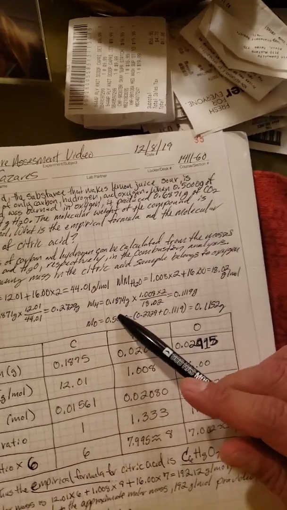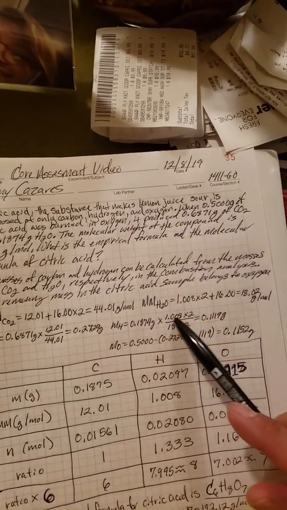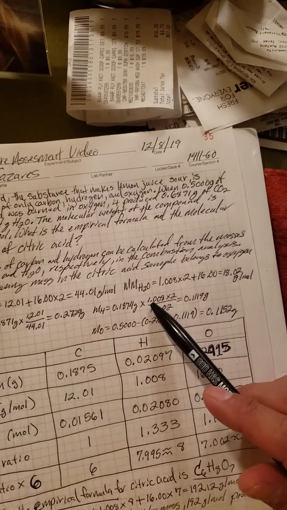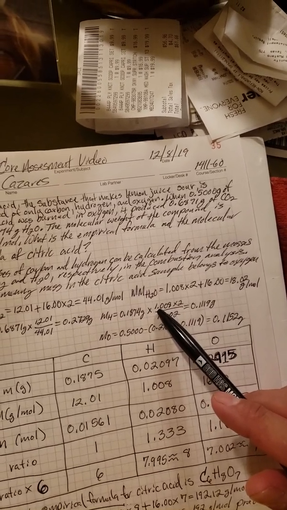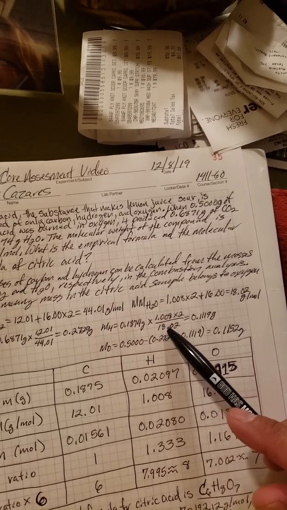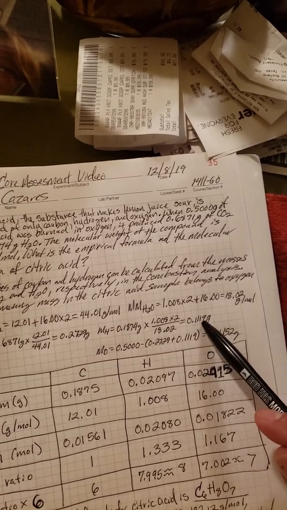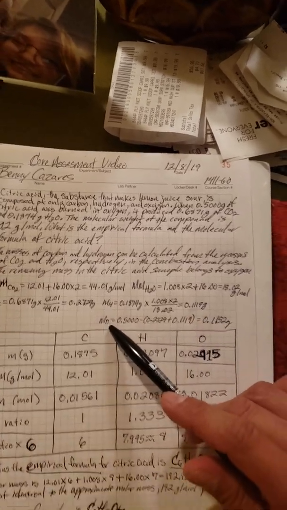We do the same for hydrogen. We take the grams provided of H2O, multiply it by the molar mass of hydrogen times 2, and divide it by the total molar mass of H2O, and we get 0.1119 grams.